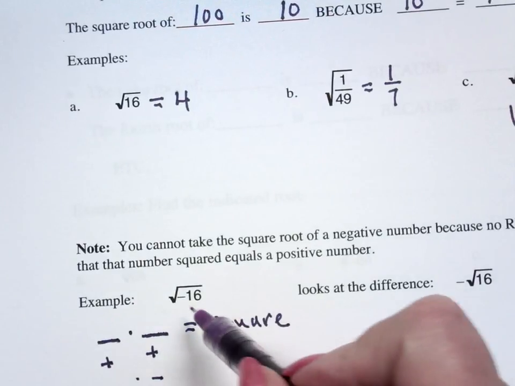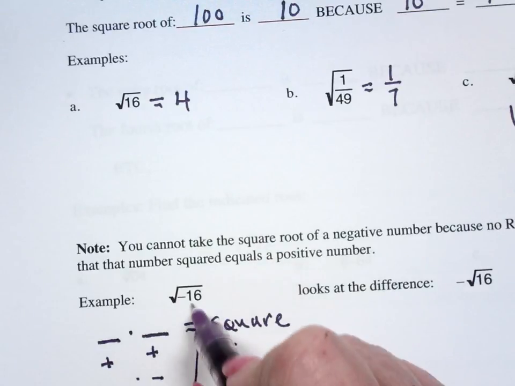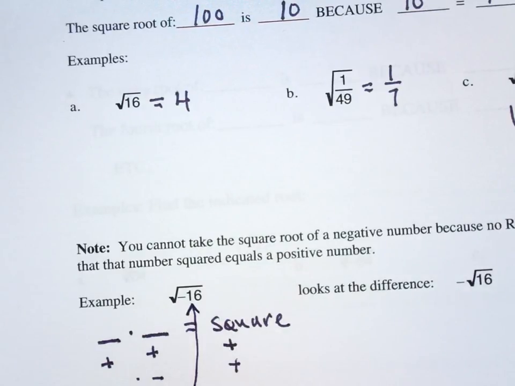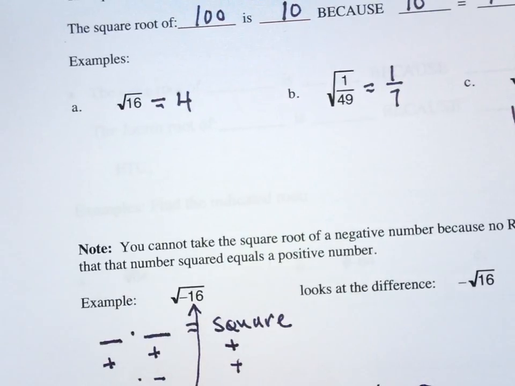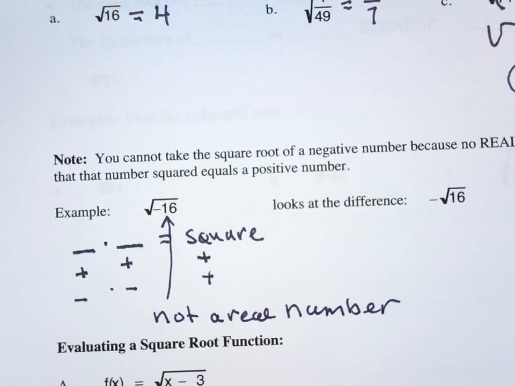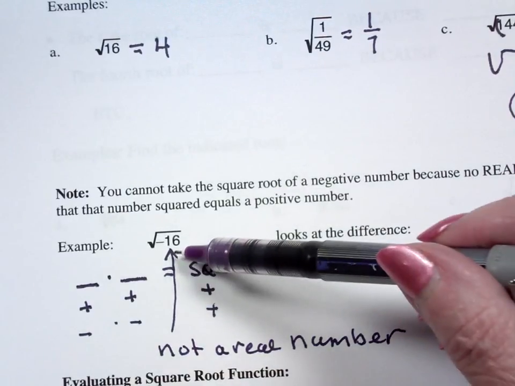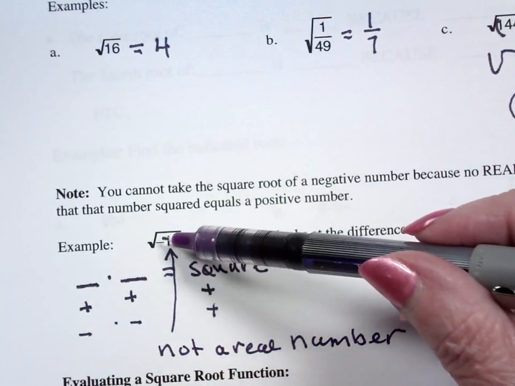So what we have is that if you have the square root of a negative number, for the moment we say this is not a real number. It is a number, it's a number called an imaginary number, but we don't get to that until 7-8. So it's not a real number. So I can't have a negative number under the radical.